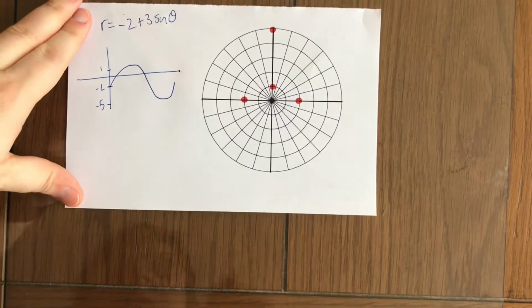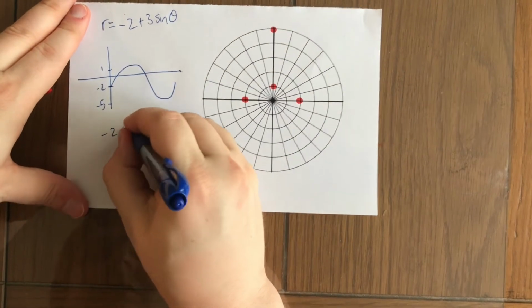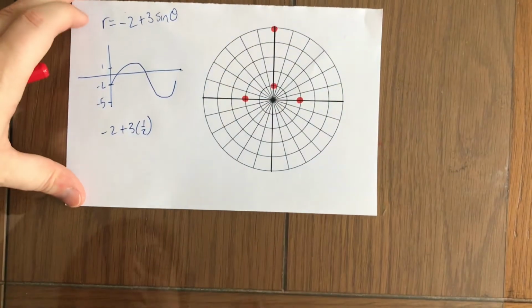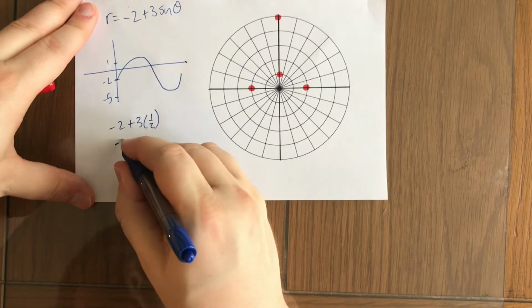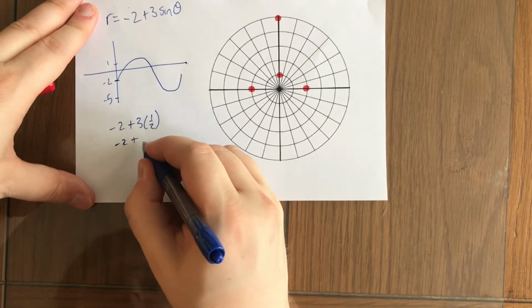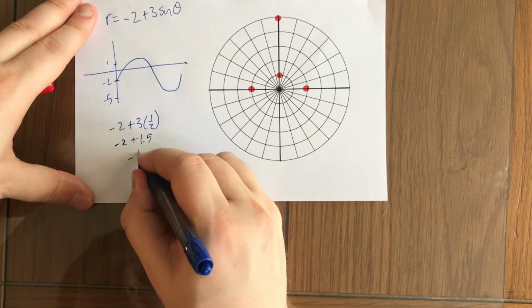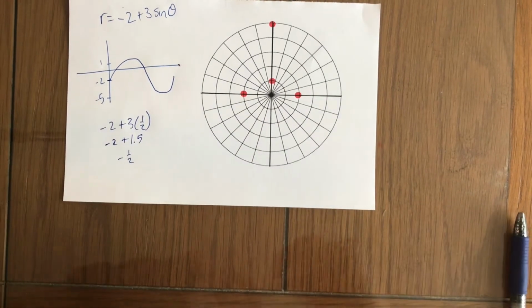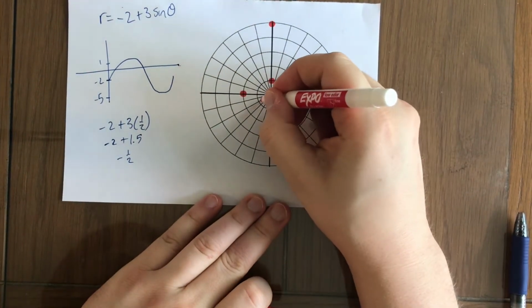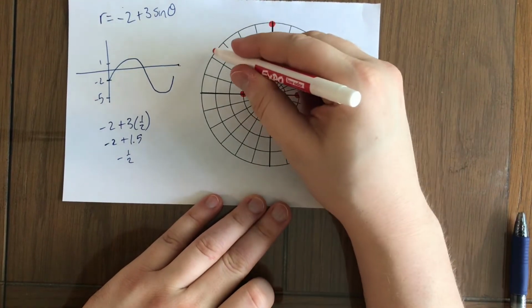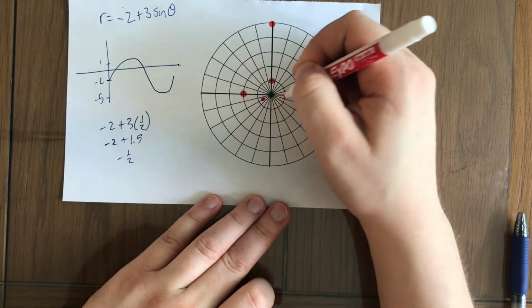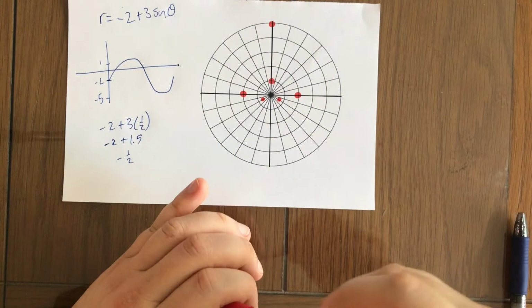Next, we're just going to use our little shortcuts, which is that we just do the 30s for sines or the 60s for cosines. So when I do this, I get -2 plus 1.5. That's going to be a -1/2. So for 30, it's a -1/2. That's going to be right there. And for 150, it's a -1/2. So that will be right there.